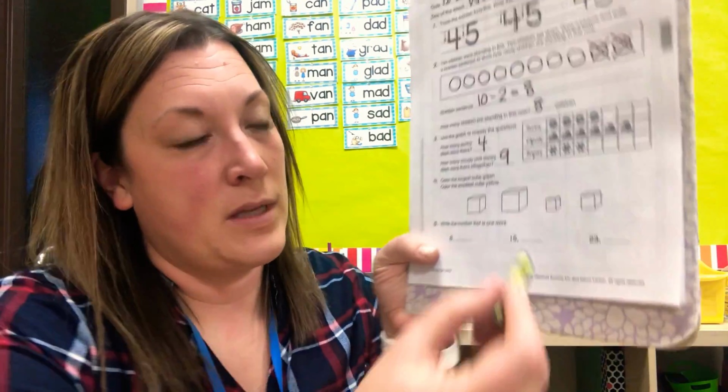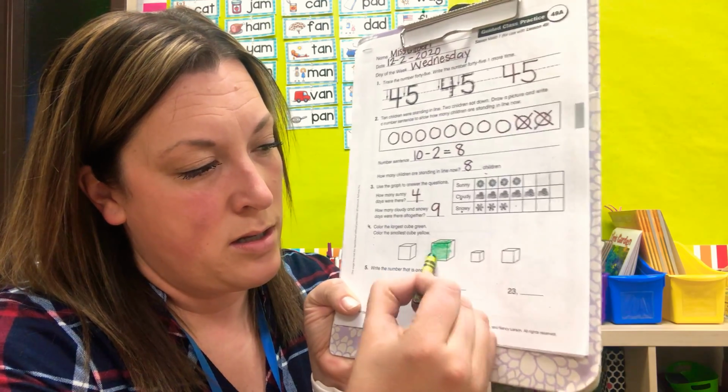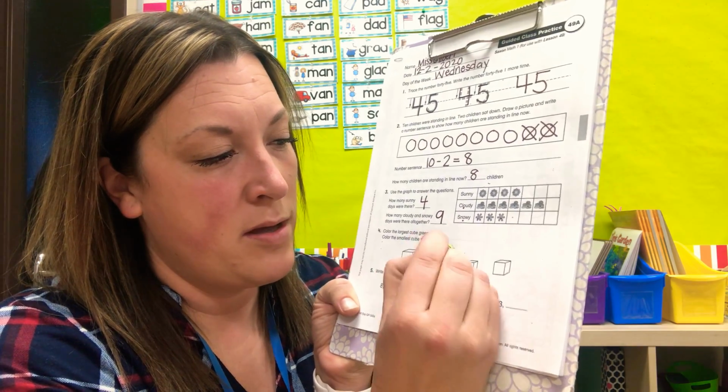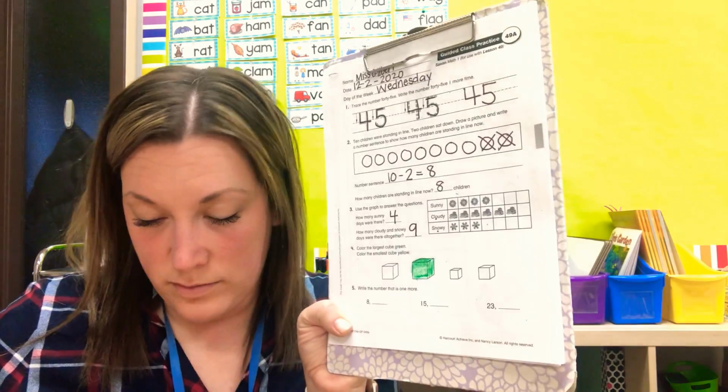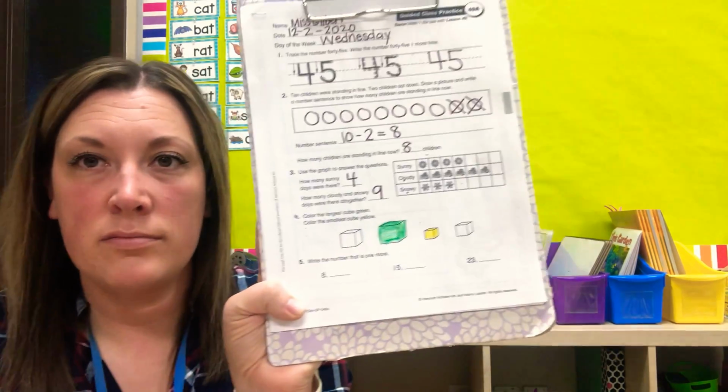So on number 4, you're gonna need your crayons. You're gonna need green and you're gonna need yellow. And what it says is color the largest cube green. The biggest cube needs to be green. Okay, the biggest one, green. The smallest cube, yellow. Okay, smallest one, yellow, and that's it. Then a baby cube.